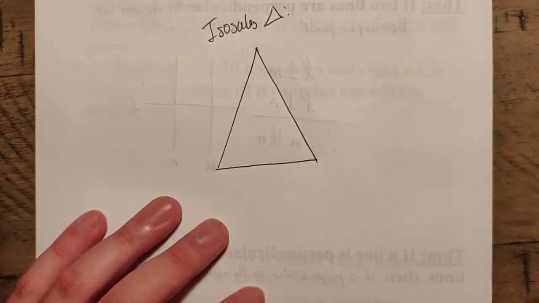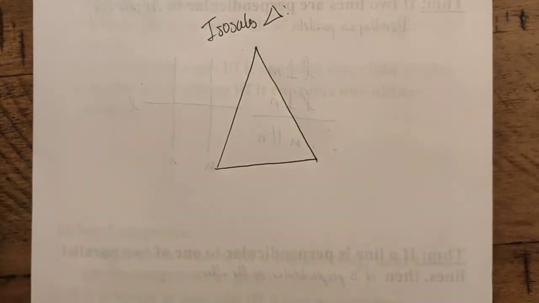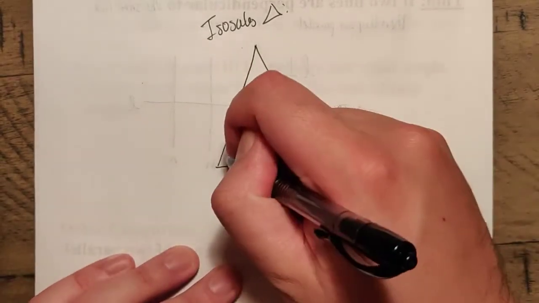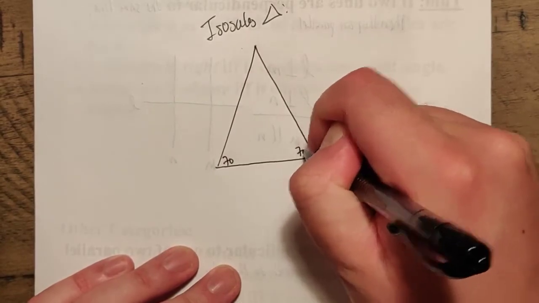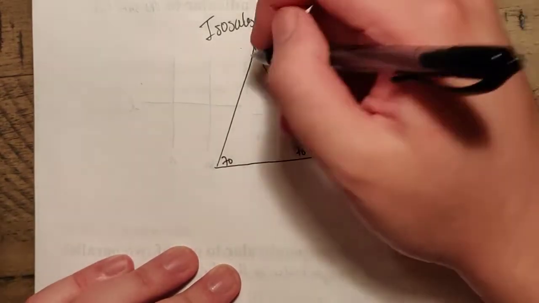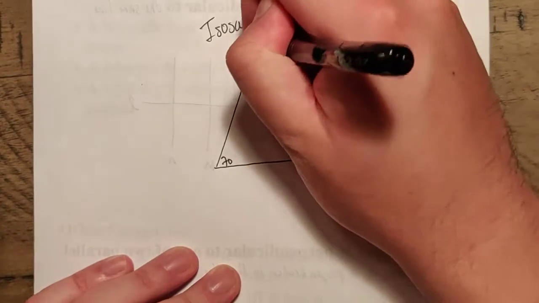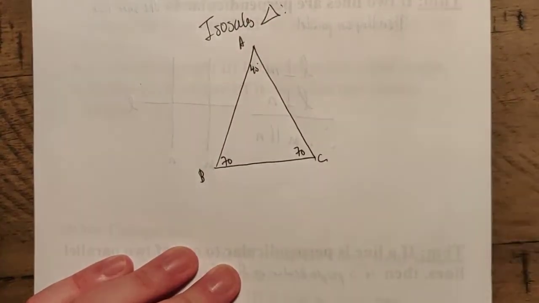So let's say we can identify an isosceles triangle by looking at two congruent angles here. Let's say this is 70 and 70 down here, right? So the top angle should be, I believe, about 40, okay? So notice how in this situation, we set this up like so.